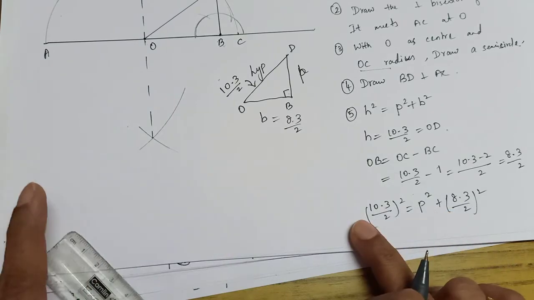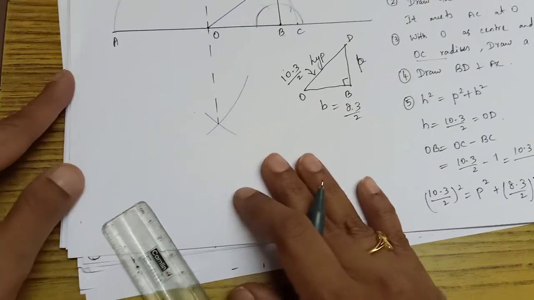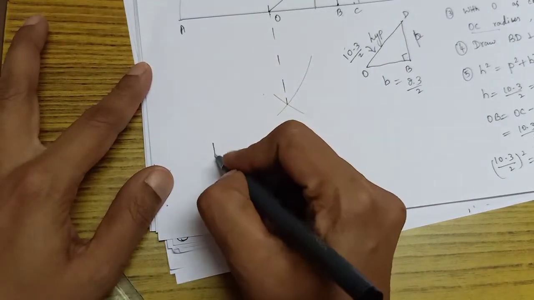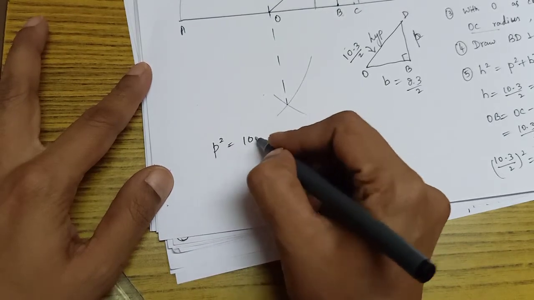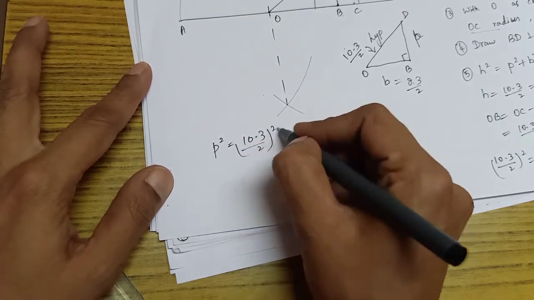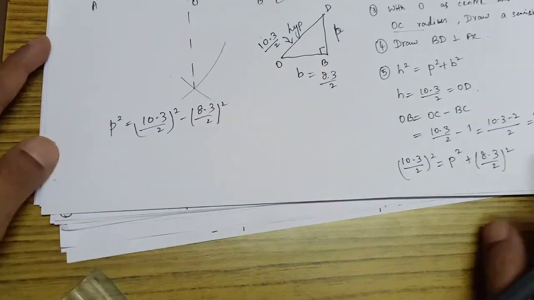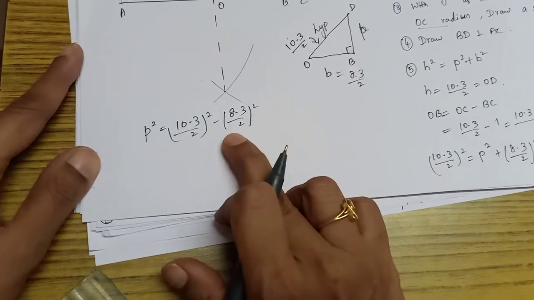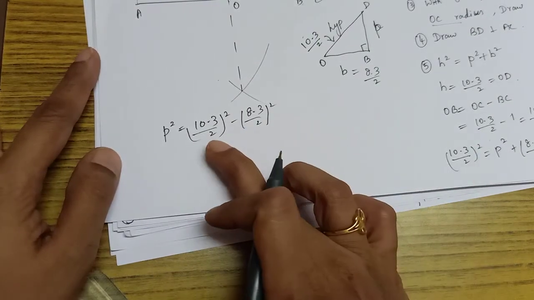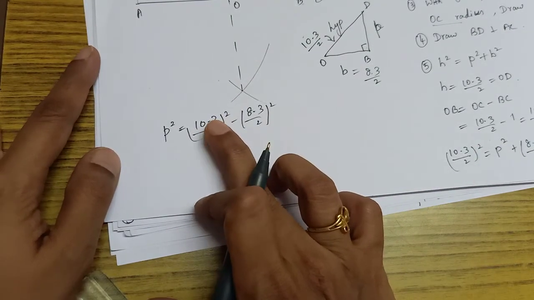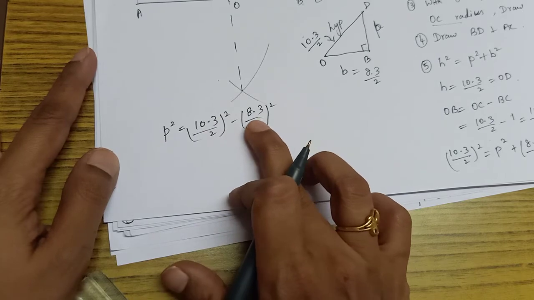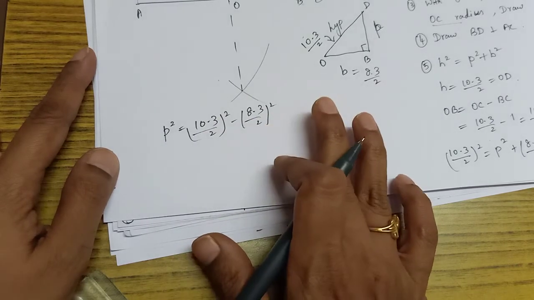You take this to the other side. I am going to do the rest of the calculation here. P square equals 10.3 by 2 the whole square minus 8.3 by 2 the whole square. You can square it, 10.3 into 10.3 by 4, then 8.3 into 8.3 by 4, and then subtract.